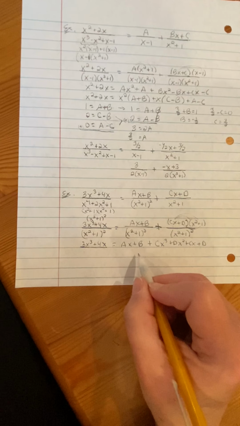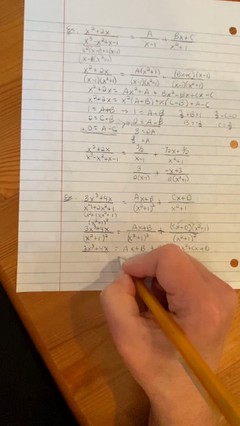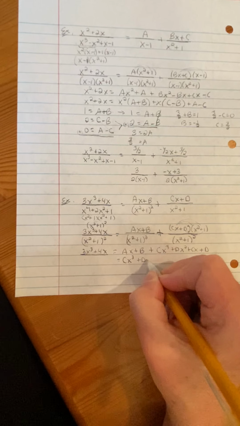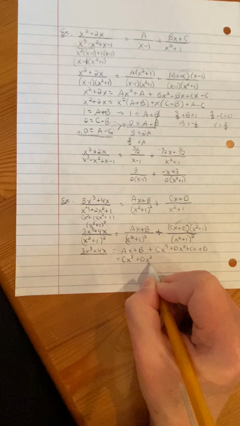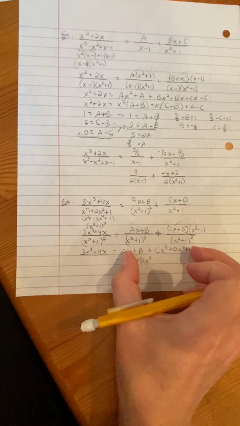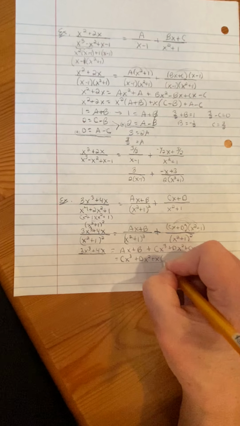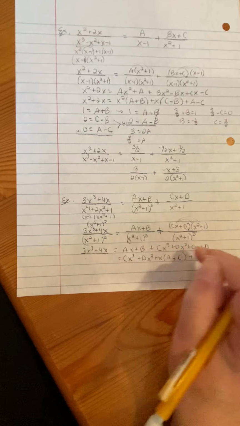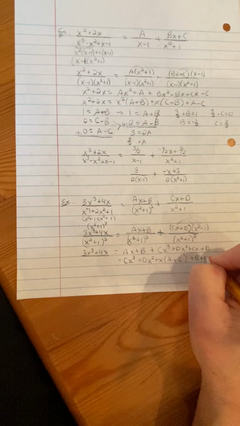Now here I have only that one cubic term. I have only that one quadratic term there, okay, degree 3, degree 2. I do have these two degree 1 terms, so I factor out the x, and I'm left with a plus c. And then I have these two constants here of the b and the d, okay?